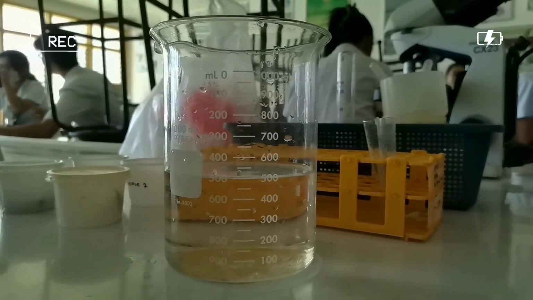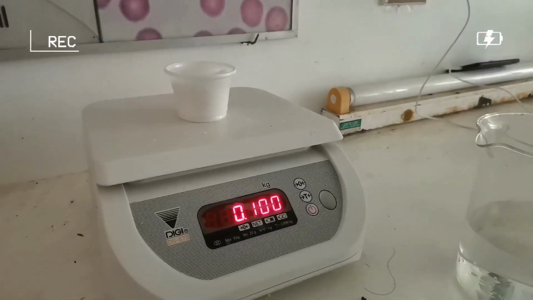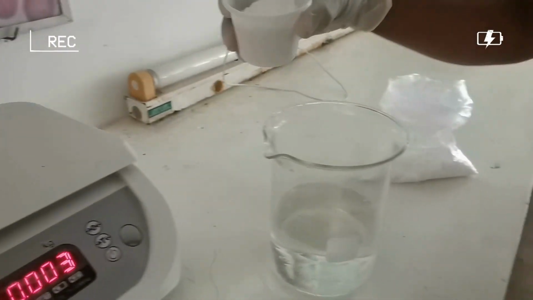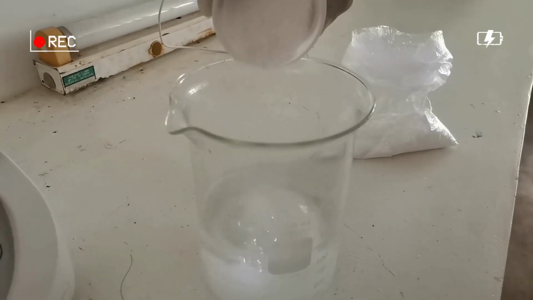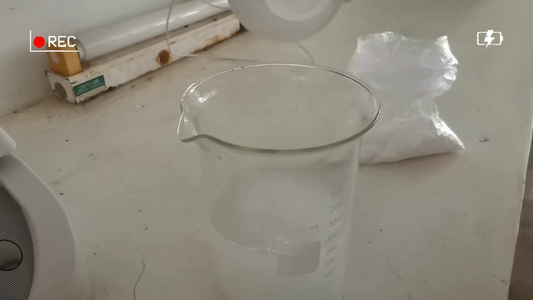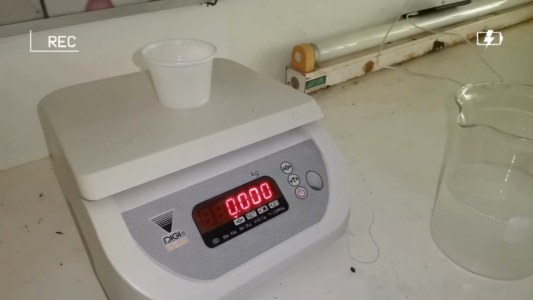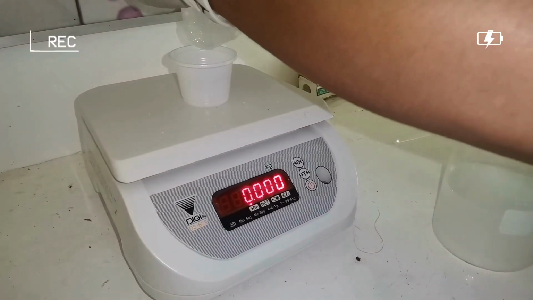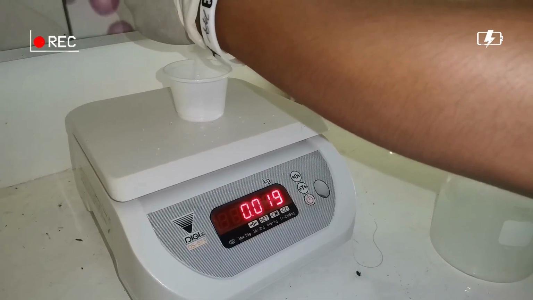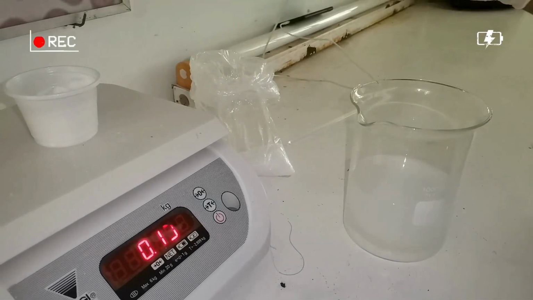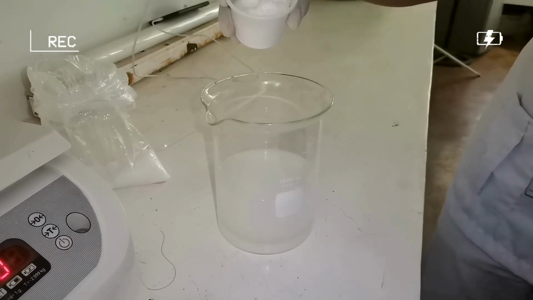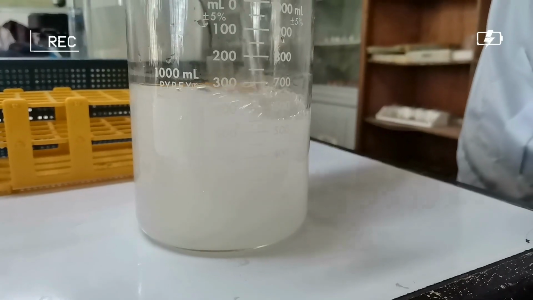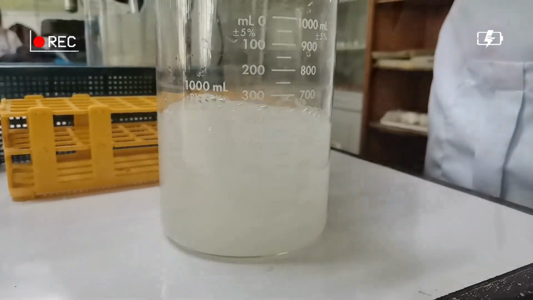Methods in preparing the salt solution. 200 grams of salt was dissolved in 500 ml of distilled water. The solution was mixed using a stirring rod.